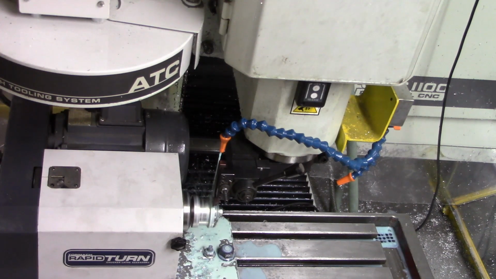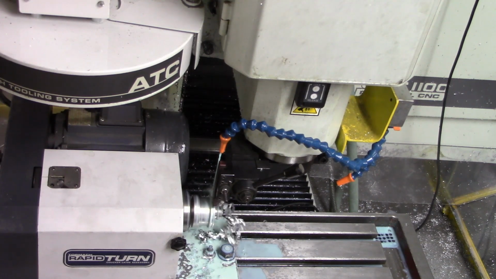So I'm going to do a little bit of cut. Oh yeah. I'm going to cut and stop and cut and stop. I'm throwing in a chip breaking cycle that isn't really breaking very well.